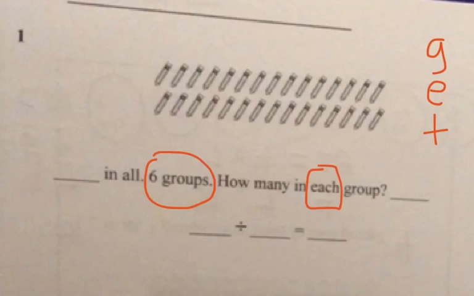So let's count them. 1, 2, 3, up to 30. So let's put 30 here. And I have 6 groups.